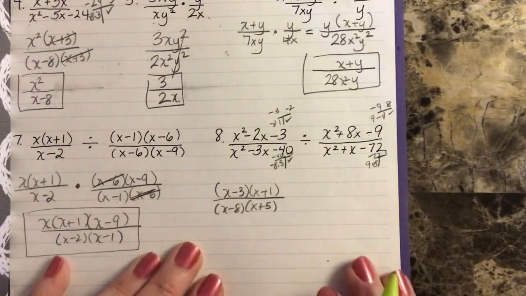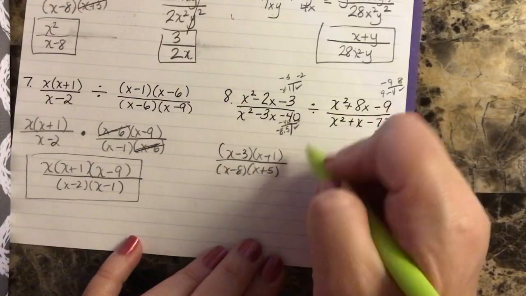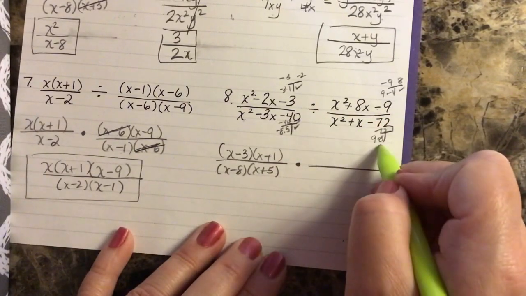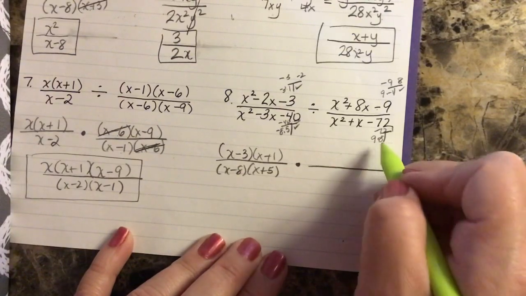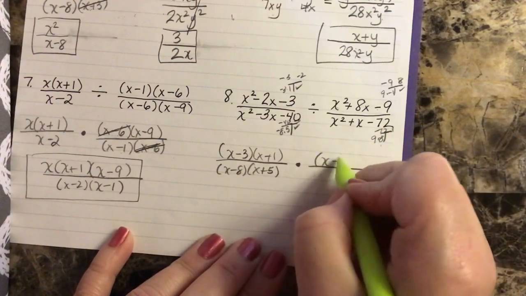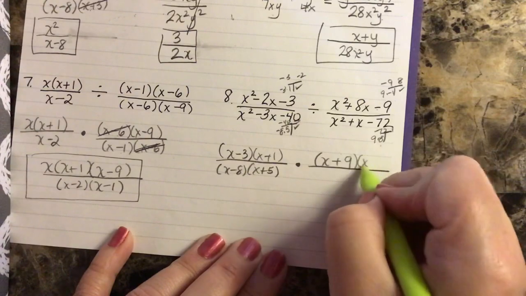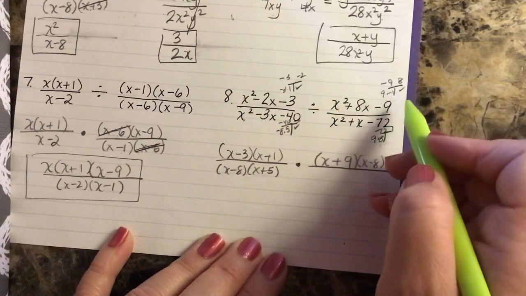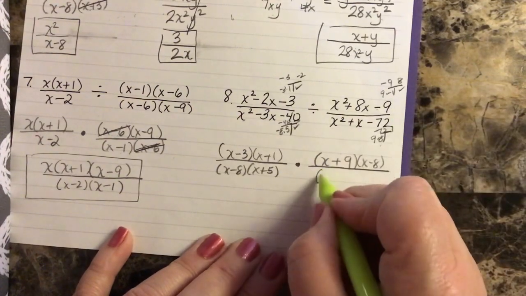Hope you all are okay with this next thing I'm going to do. I'm going to change divide to multiply. This factorization is going to go on the top, so x plus 9 times x minus 8 is going to go on the top. And then this factorization will go on the bottom, x plus 9, x minus 1.